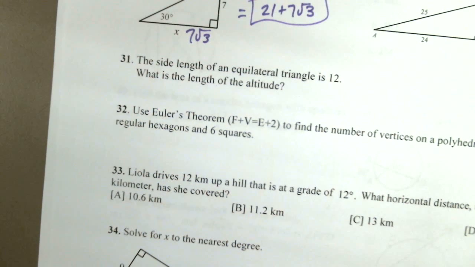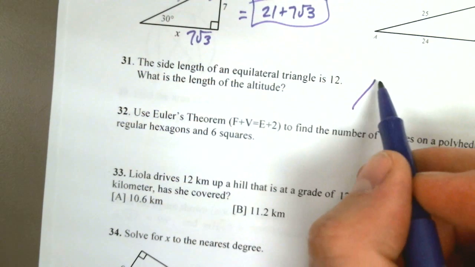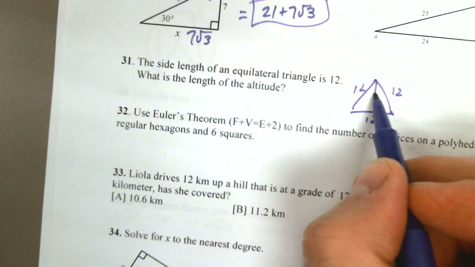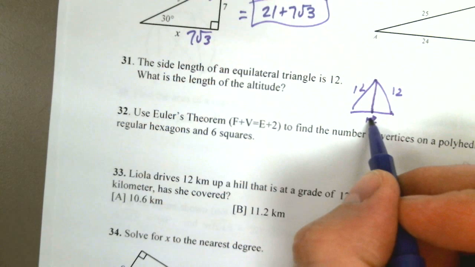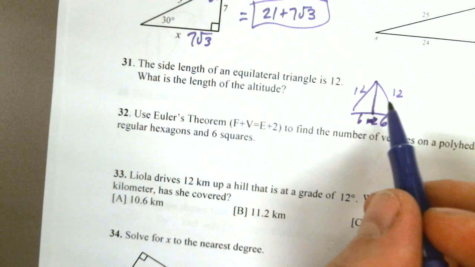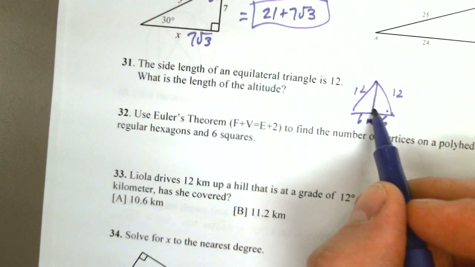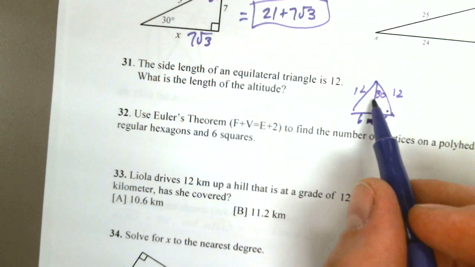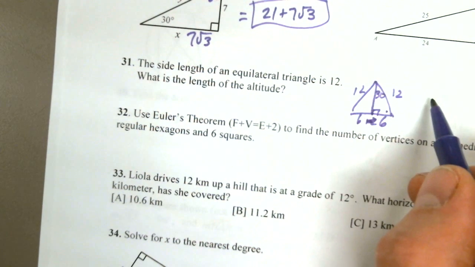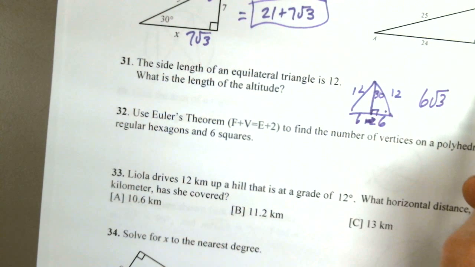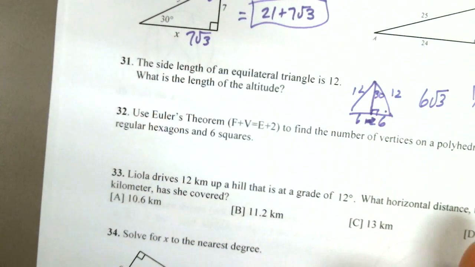31. The side length of an equilateral triangle is 12, which would make this bottom cut into two parts, 6 and 6. We know since it's an equilateral triangle that this is a 60-degree angle. That's a right angle, which makes this one up here 30. So if I wanted to find this altitude here, we would take 6 times the square root of 3 because it's a 30, 60, 90 right triangle, which are in the ratio 1, square root 3, 2.